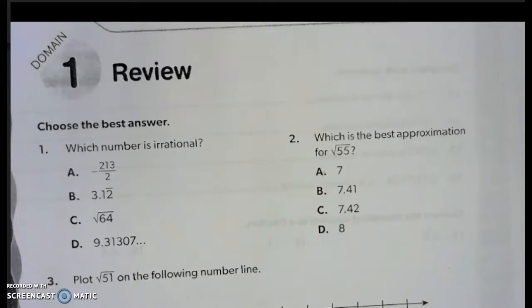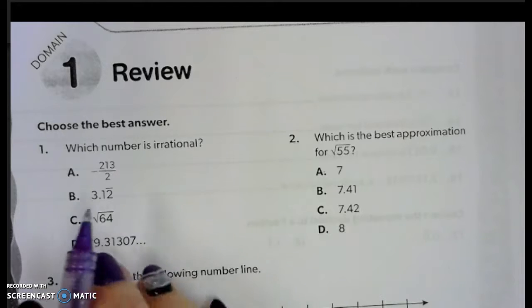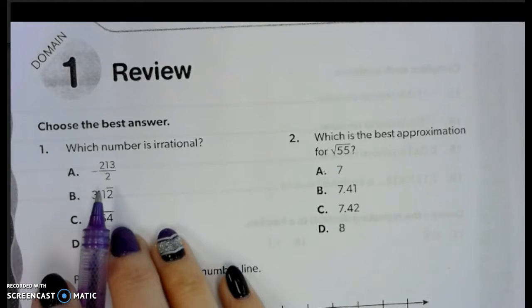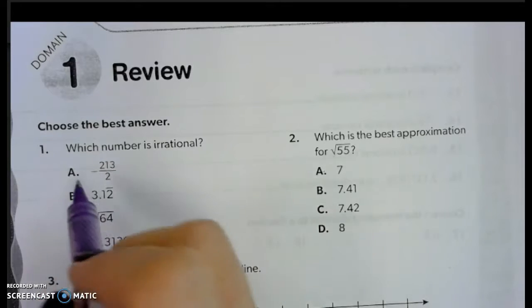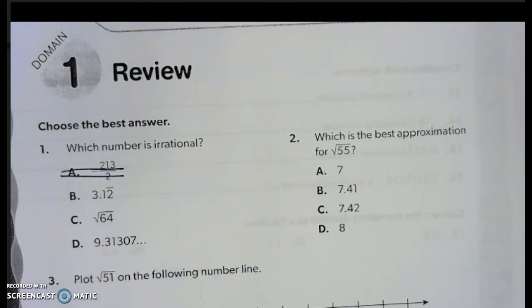All right, number 1, which number is irrational? A is negative 213 over 2. It is written as a fraction, which by definition makes it rational, so it cannot be irrational.